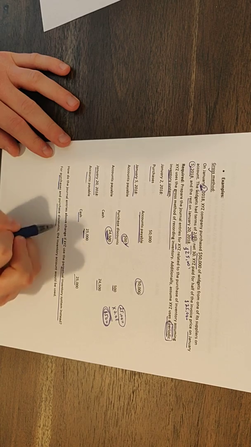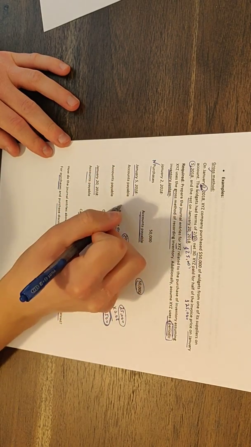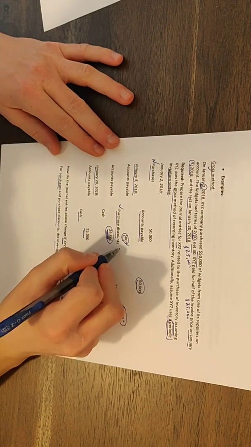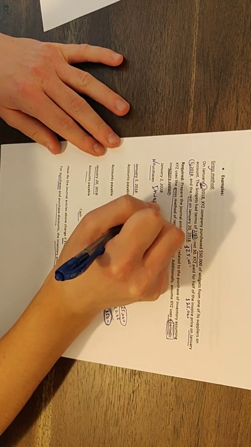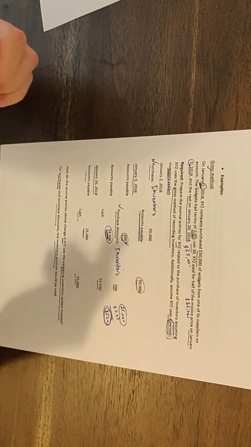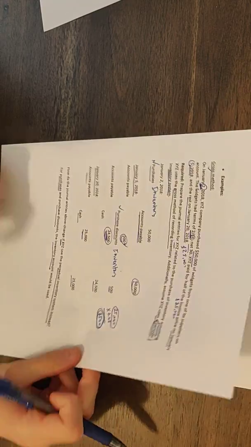Well, wherever you see purchases or purchase discounts, so here and here, you would actually just have the inventory account. So this would say inventory here, and this would say inventory here. That would basically be the difference if we use perpetual versus periodic. Okay, so that's the gross method.